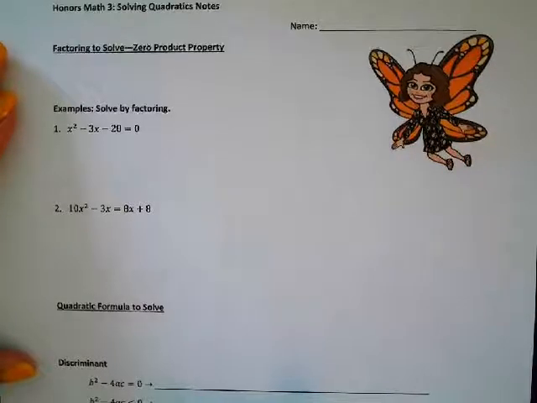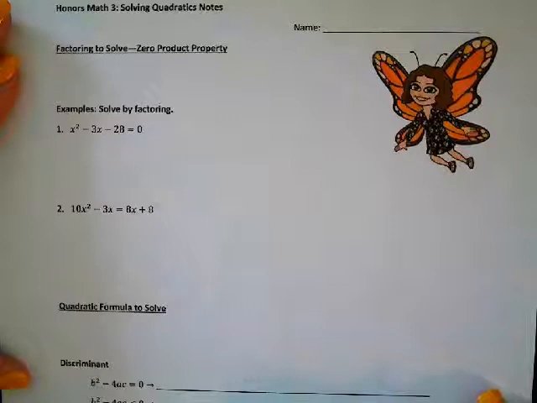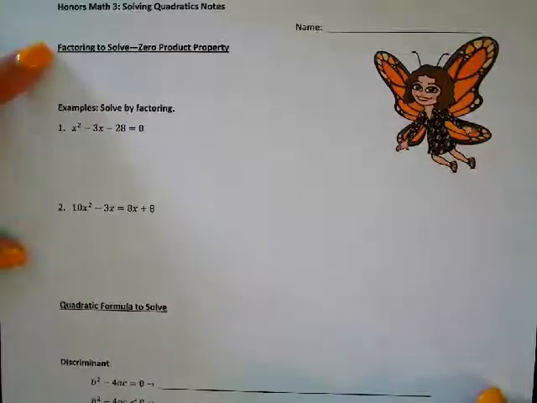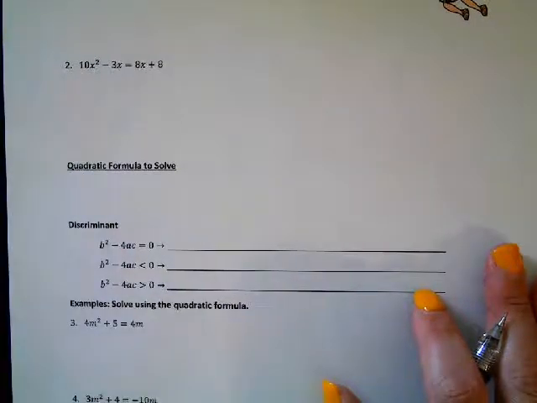So this video is a review of how to solve quadratics. You've learned two different methods in the past. One is factoring the quadratic to solve it. The other method is using the quadratic formula to solve.